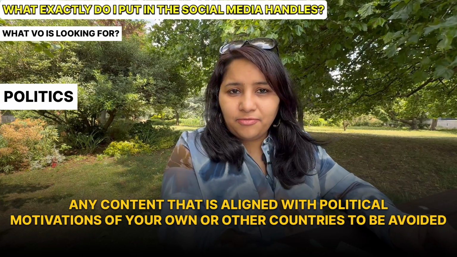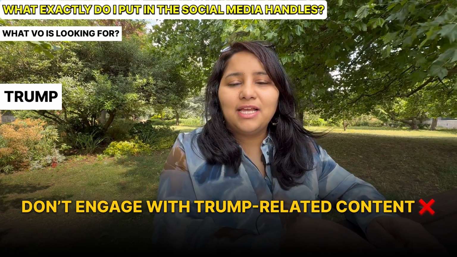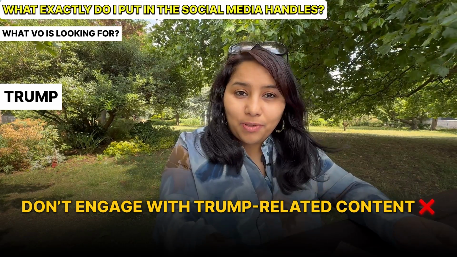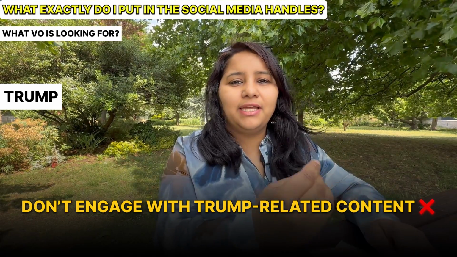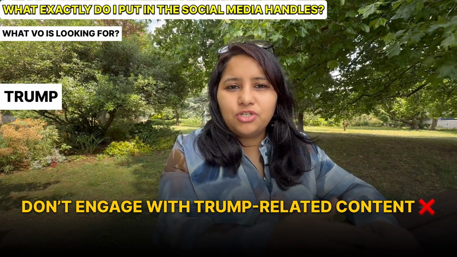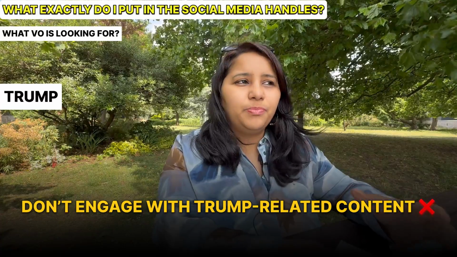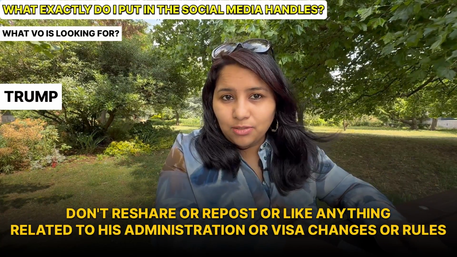The second domain, and I think this is an obvious one to stay clear of, is any information, any opinion, any articles, anything about Trump. So avoid sharing, posting, resharing, liking anything related to the Trump administration, be it the visa changes, the rules, the regulations, or just your general opinion on what's happening in the world.